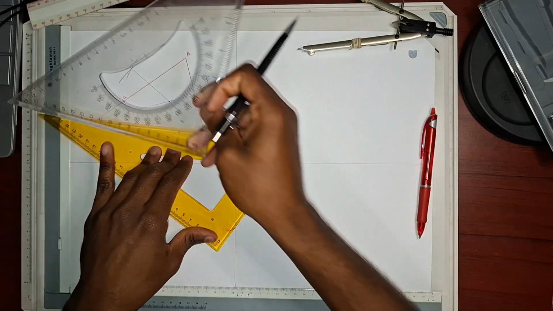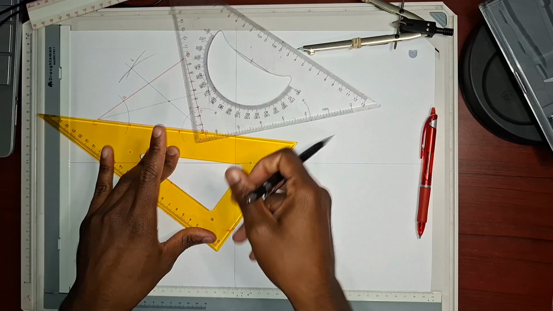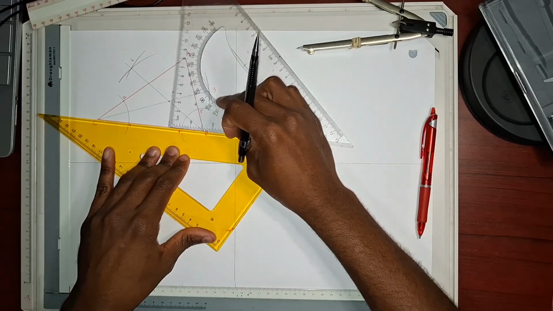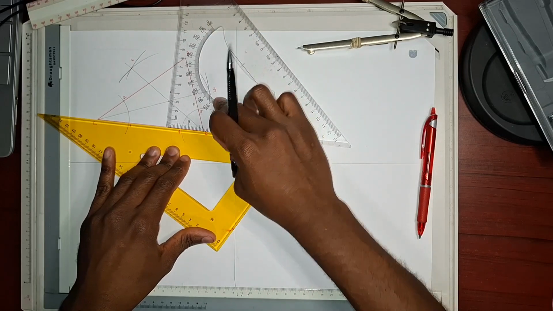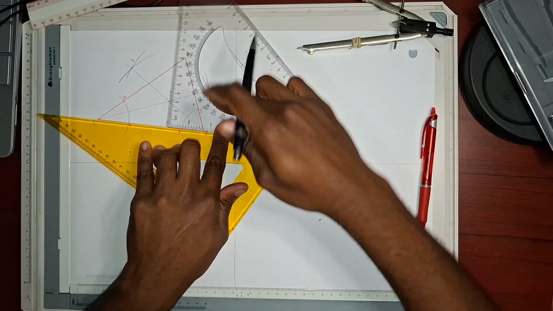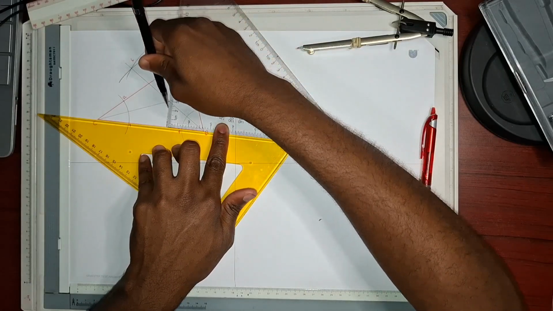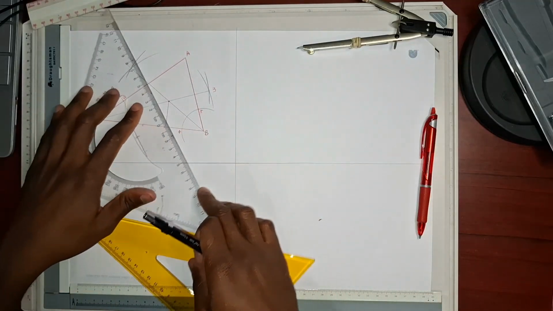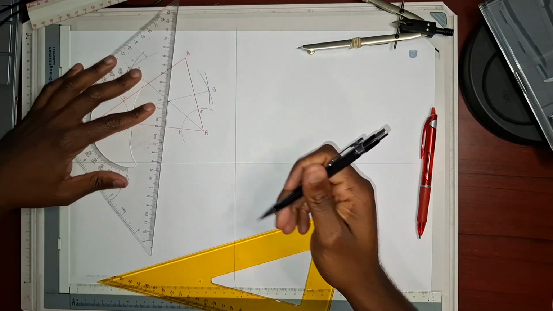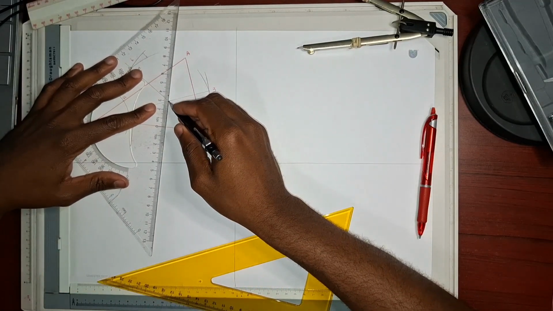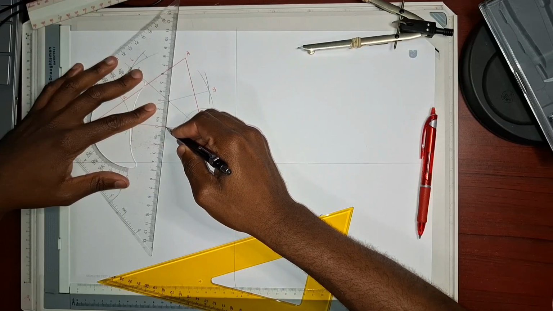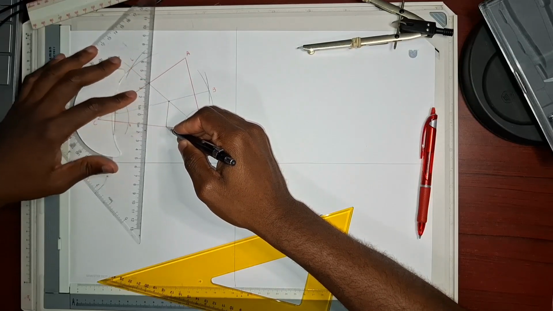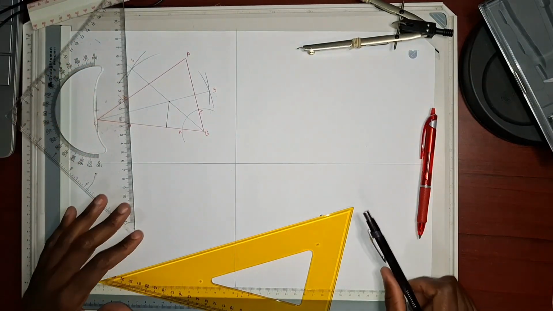And then now you bring the other one like this, right there. That will be your 90 degrees. Then you draw like this, and you can just finish it off. Now that's where your circle will be tangent.